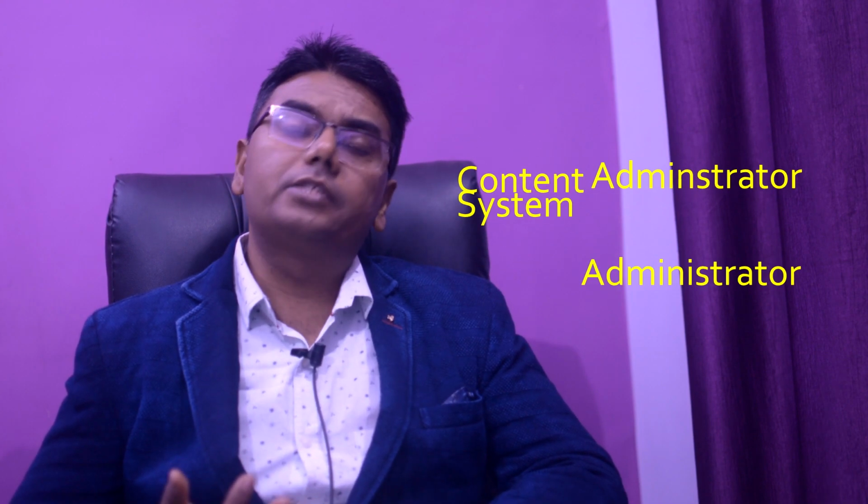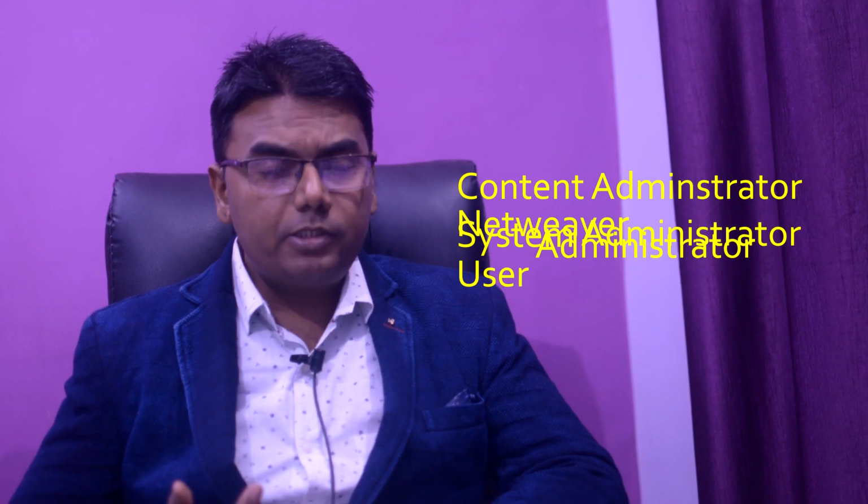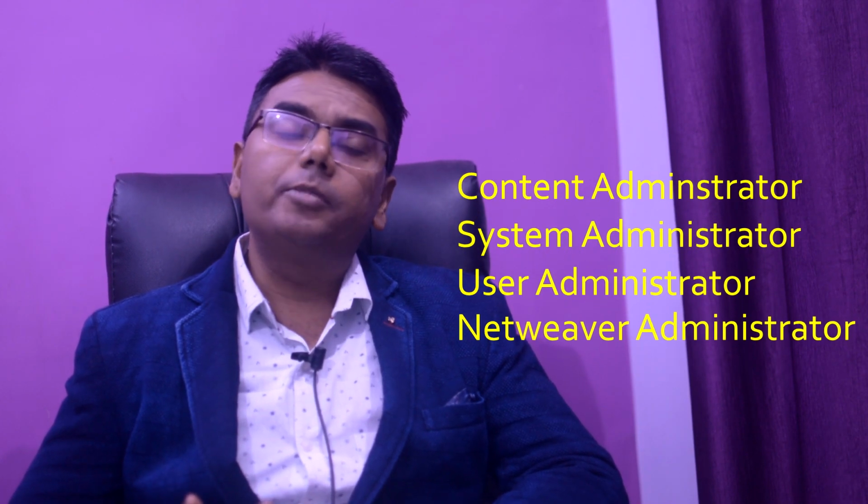Now, in order to understand about the SAP Enterprise Portal Administration, you should know that this administration requires the access to the roles in the portal. So there are various roles in the SAP Enterprise Portal, but the most important ones to perform the SAP EP administration are content administrator role, system administrator role, user administrator role and Netweaver administrator role. Now let's understand each role one by one.